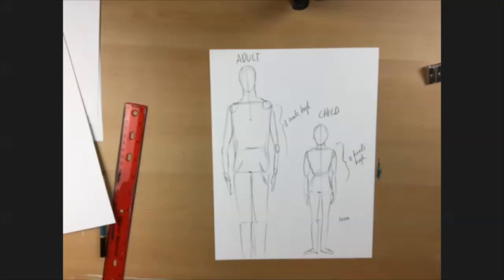I want you to remember this is very general basics, okay? As we did with the head, everybody has a proportion to their nose and eyes and ears and mouths.